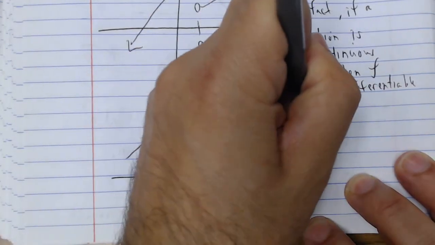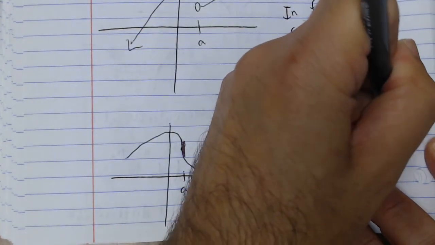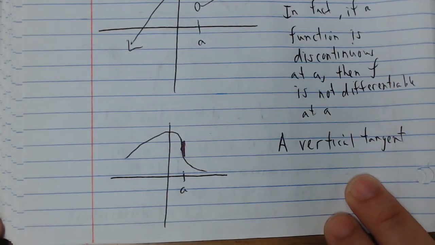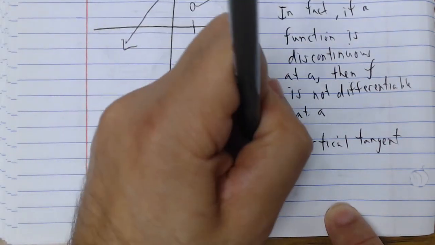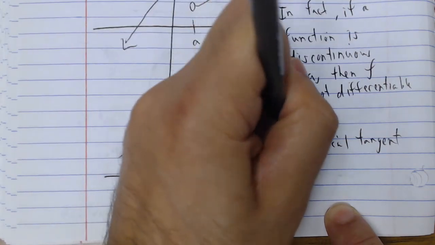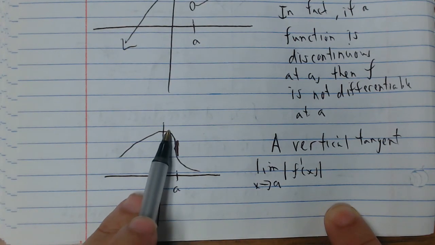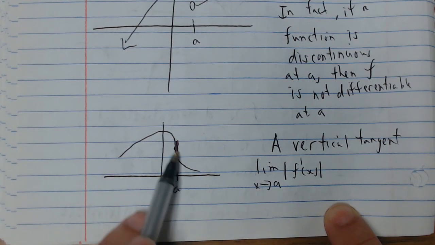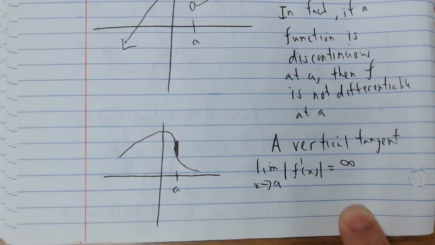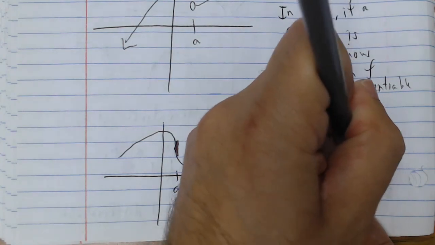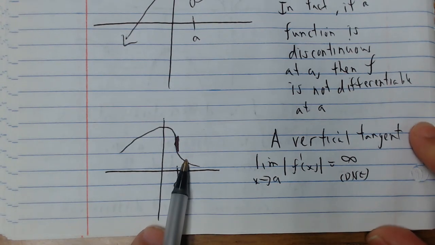So a vertical tangent would mean that we have no derivative, or it's not differentiable at that value. In other words, if you say, look, the limit as x approaches a of the absolute value of f prime of x, and I took the absolute value because from the left side these could be negative or positive, and from the right side they could be negative. It doesn't matter as long as we get infinity, which means, in other words, it does not exist. So basically, in this case, f is not differentiable at a.